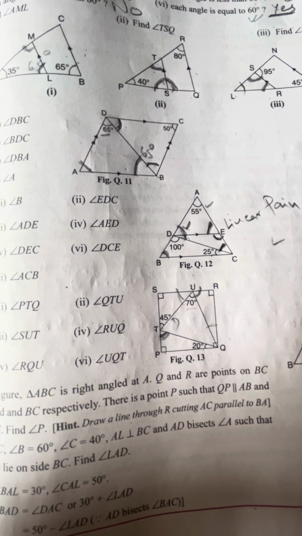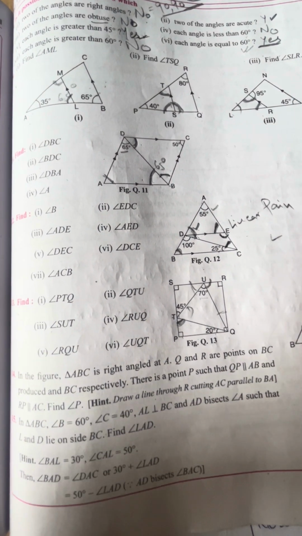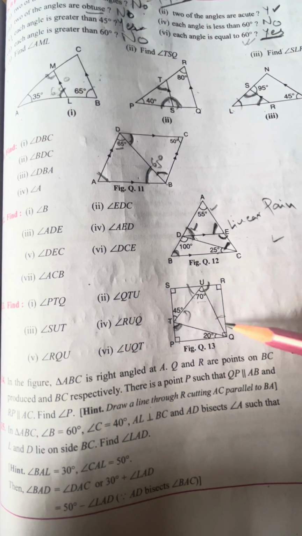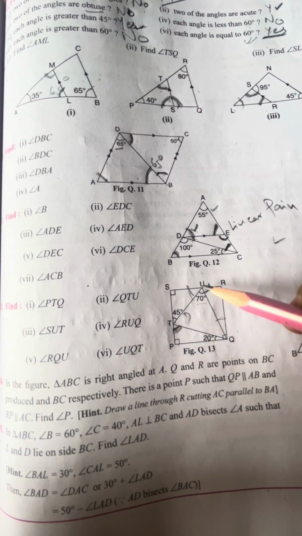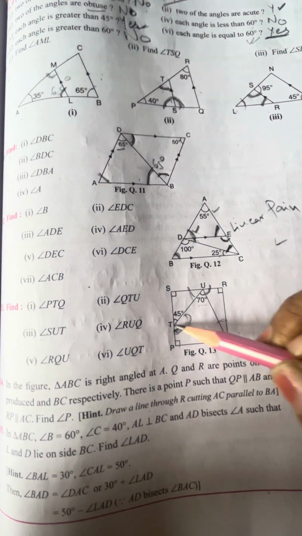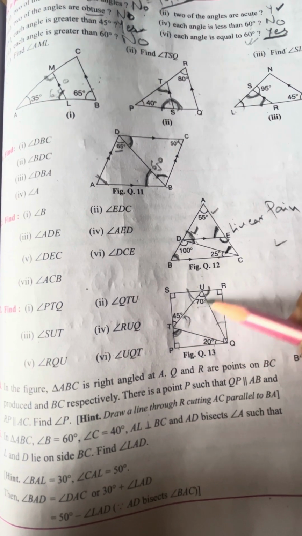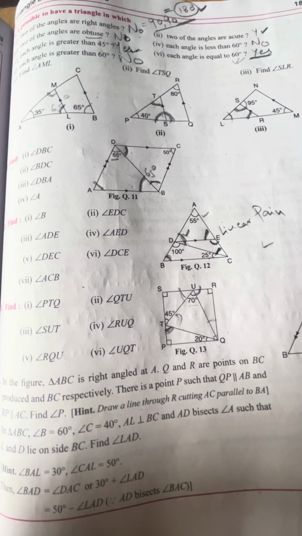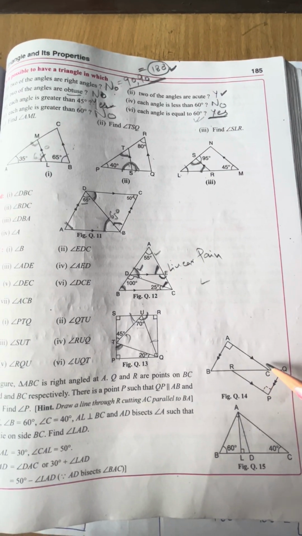Then UQT, these angles. If you have these two angles, you will get the rest of the angles by the angle sum property, okay. Then question number 14, we have this figure, okay.